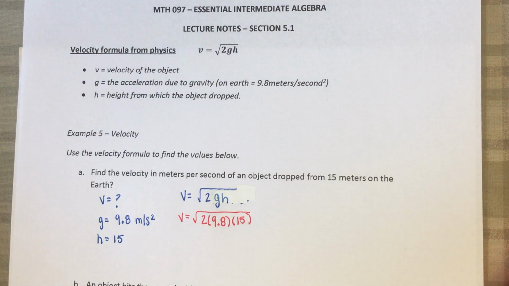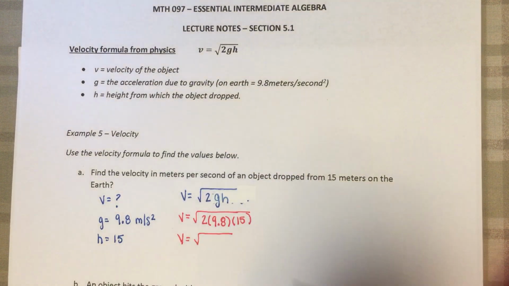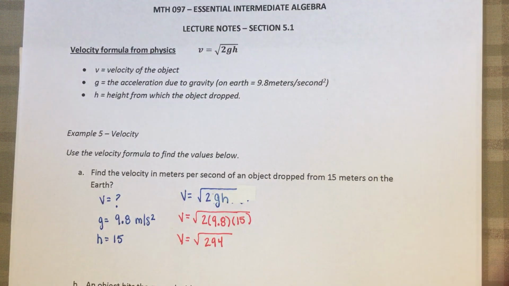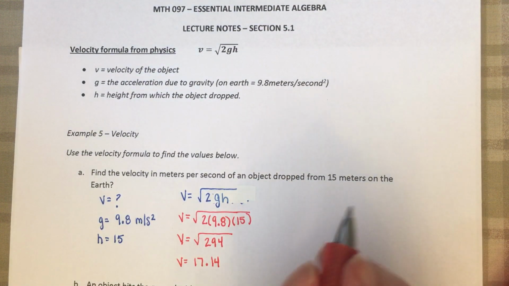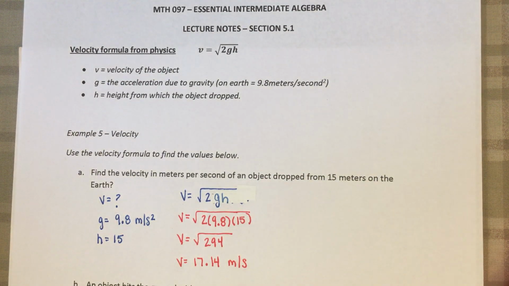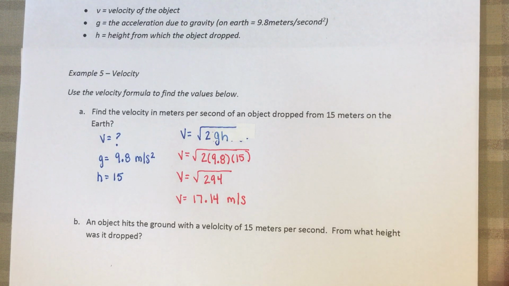If we go ahead and multiply that out, 2 times 9.8 times 15 gives us 294. And the square root of 294, we get 17.14. Velocity is labeled in just meters per second. So about 17 meters per second.